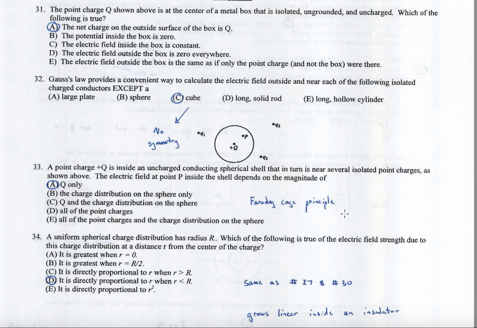A point charge is inside an uncharged conducting sphere. The electric field at point P inside the shell depends on what? All right, so this is like the Faraday cage principle. This metal shell is going to totally shield the point P from all the external electric fields by allowing the charge distribution to change. The only thing P gets affected by is this interior Q.